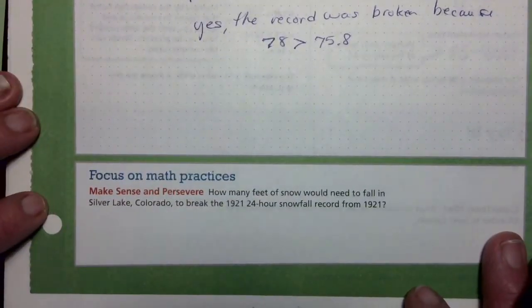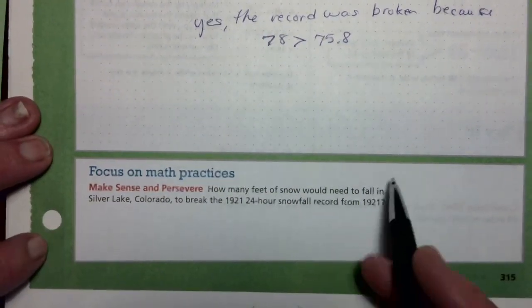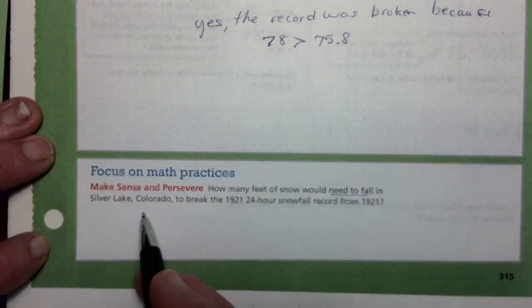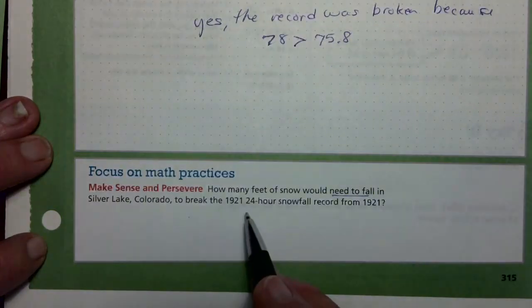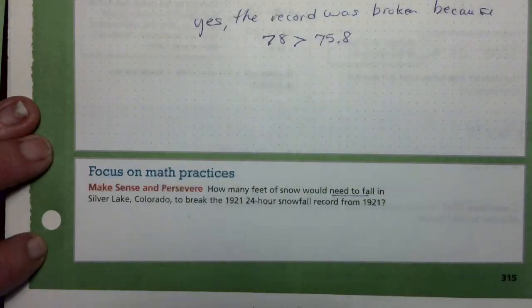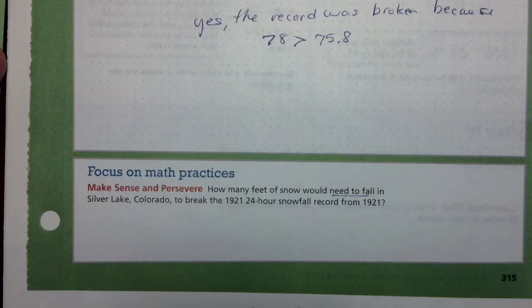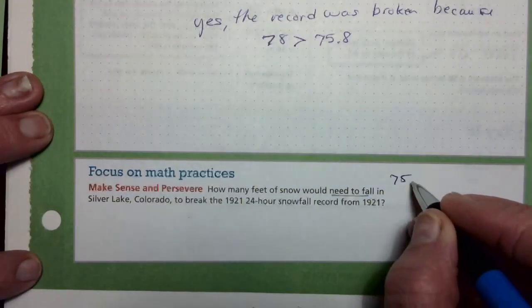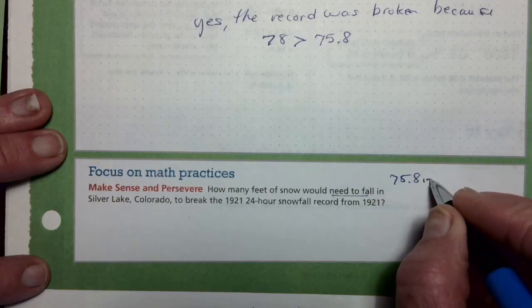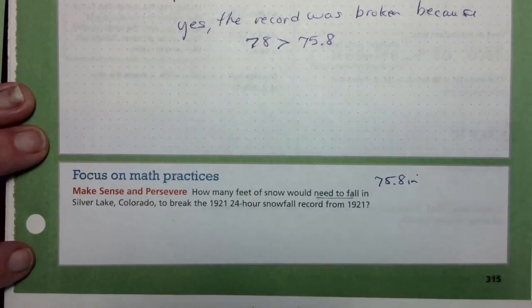Okay, now let's make sense and persevere. How many feet of snow would need to fall to Silver Lake, Colorado to break the 1921 24-hour snowfall record from 1921? Okay, so we need how many feet of snow. So I need to take the 75.8 inches and see where the border line is. Let's take the 75.8 inches and let's turn that into feet.